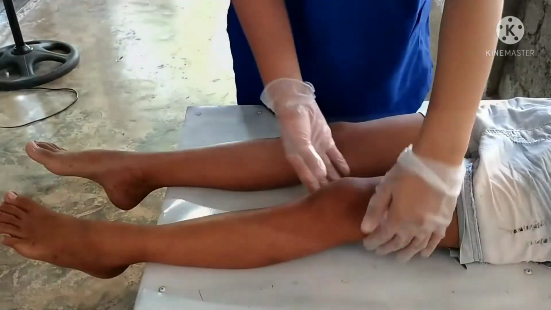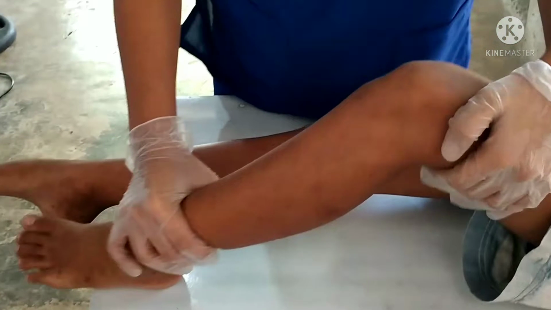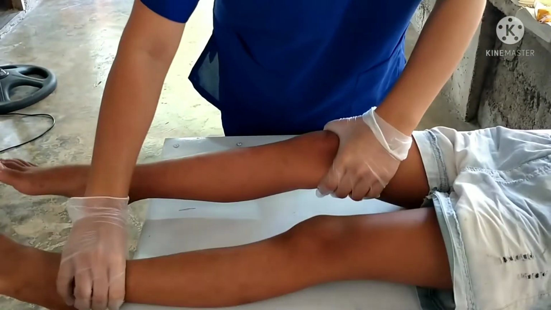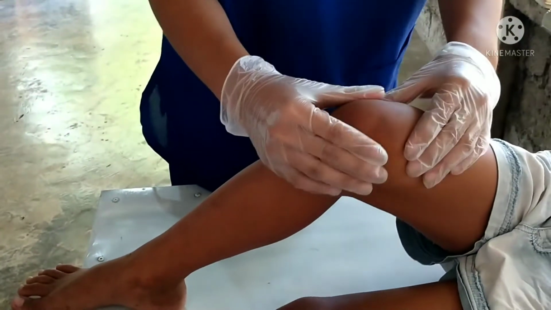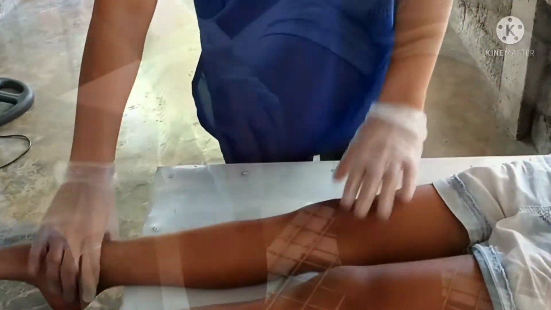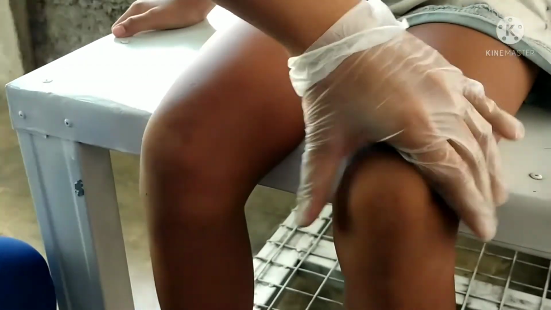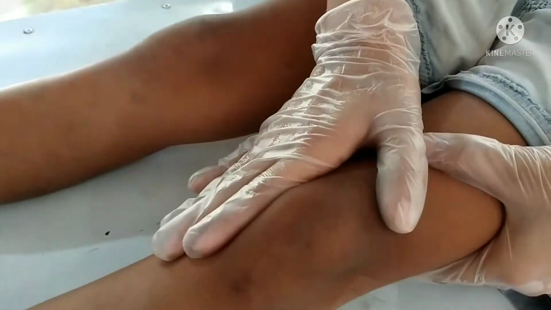For knees, inspect the size, shape, symmetry, swelling, deformities, and alignment. Palpate for tenderness, warmth, consistency, and nodules. Perform the bulge test if swelling is present.